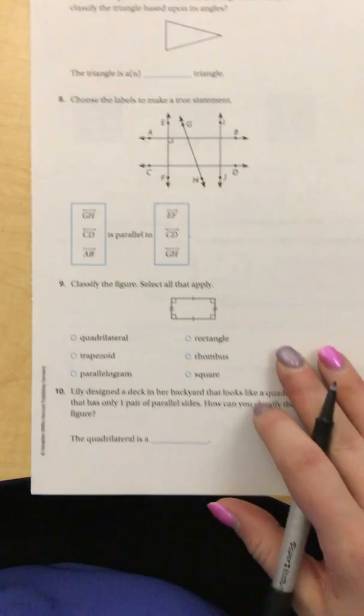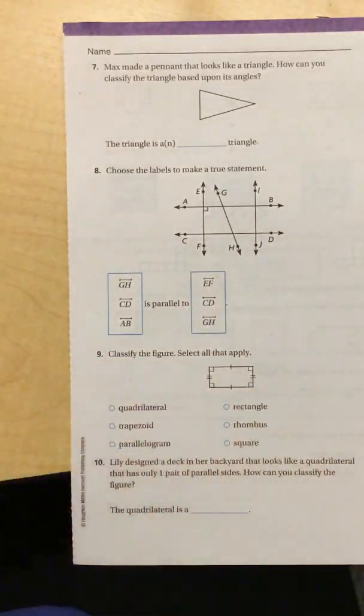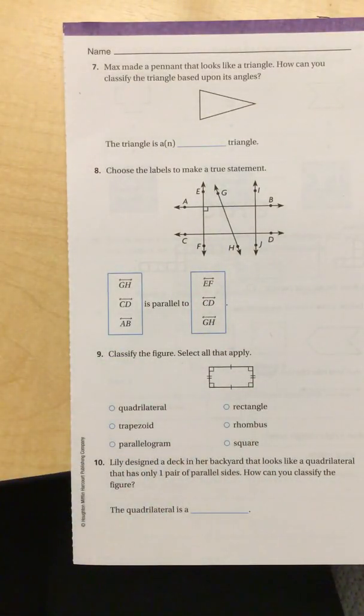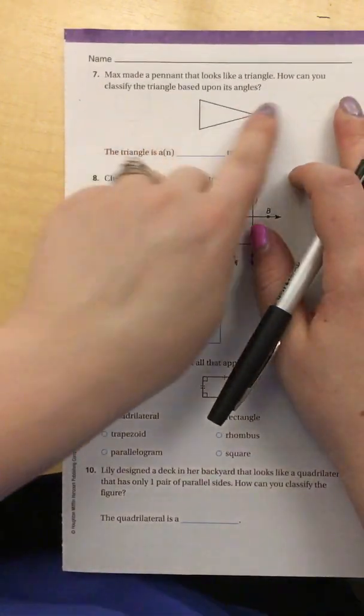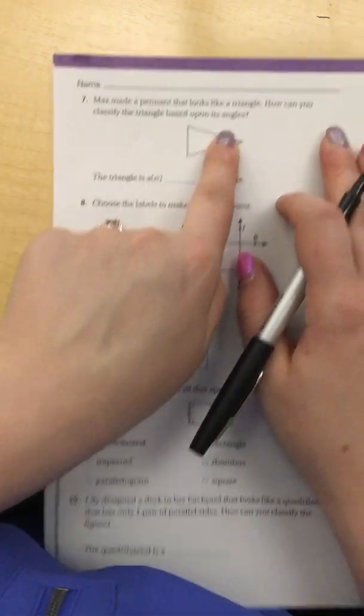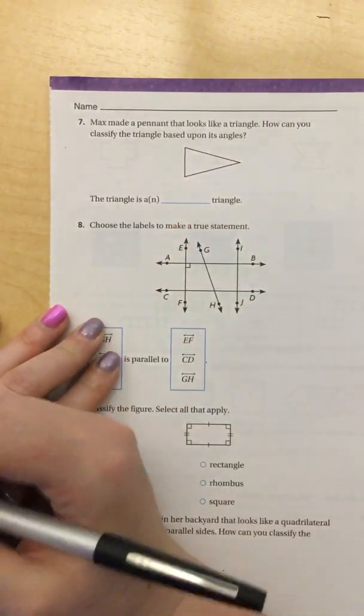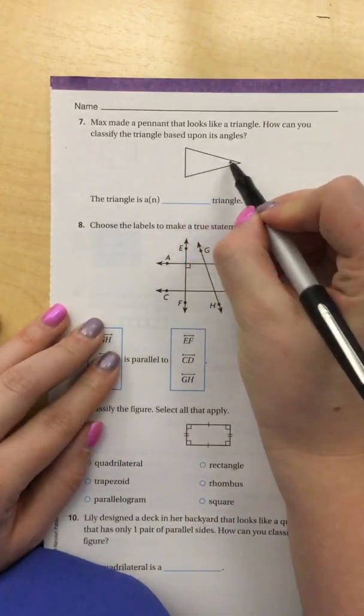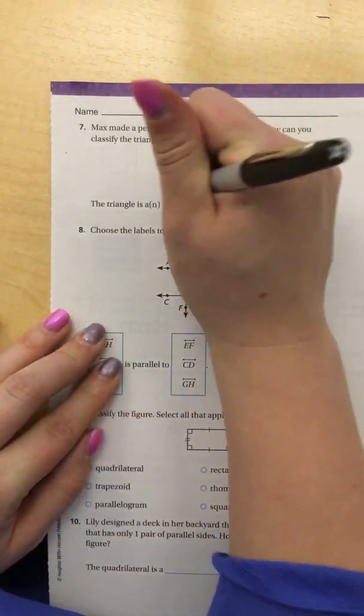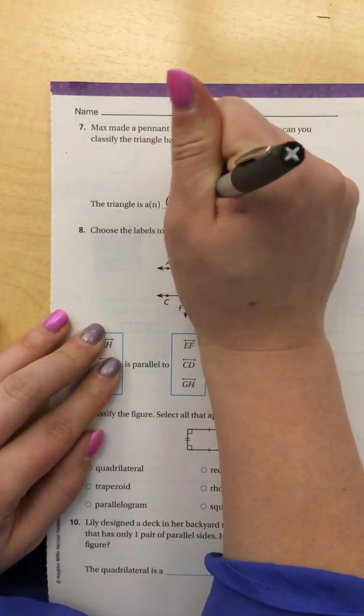Moving on. Question number 7 says that Max made a pennant that looks like a triangle. How can we classify the triangle based on its angles? So looking at this angle, do we have any right? None of these are right angles. None of these are bigger than 90 degrees. So we know that this is an acute triangle.